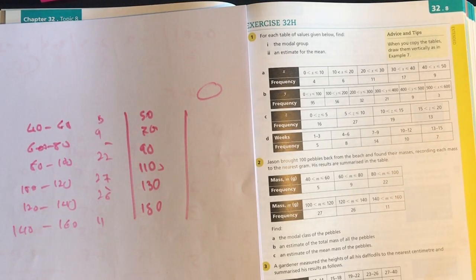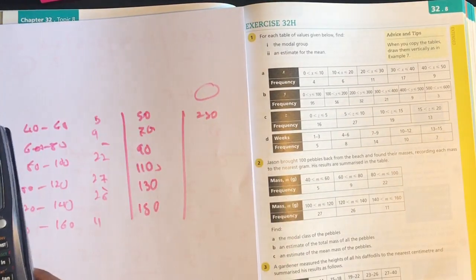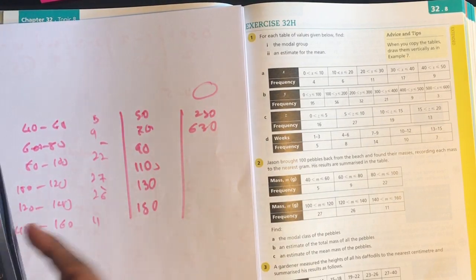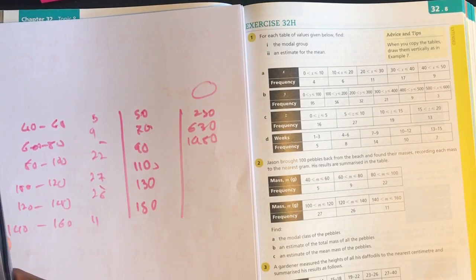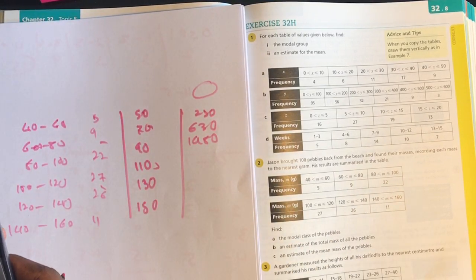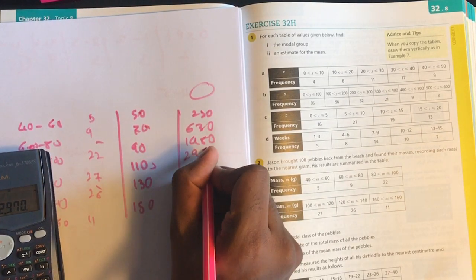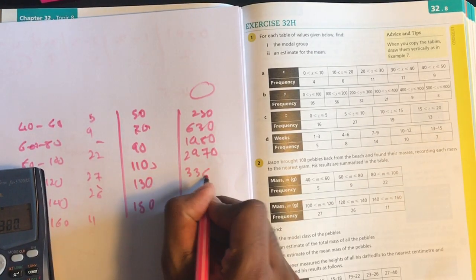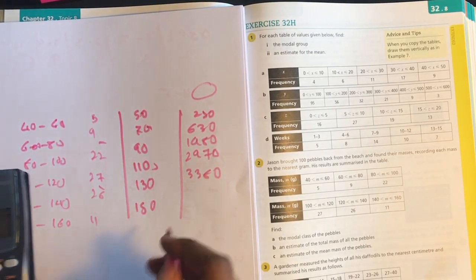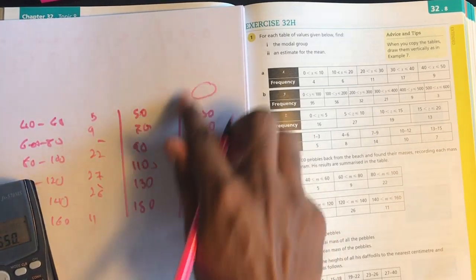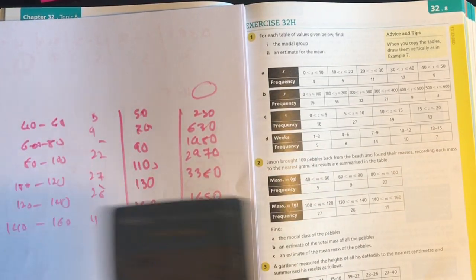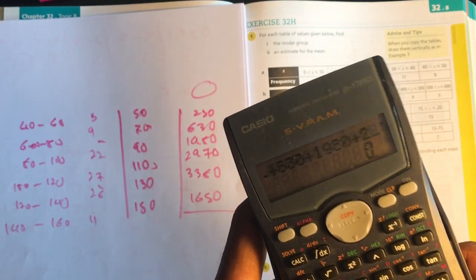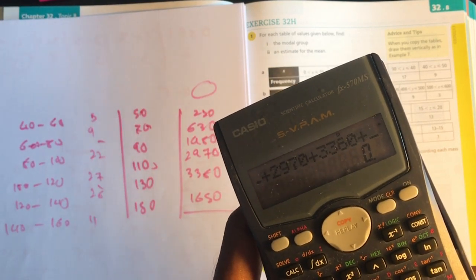So 5 times 50, this is the total they're asking for, 250. 9 times 70, you get 630, and then 22 times 90, you get 1980. Because they say estimate, you notice, estimate means we don't have an accurate representation, we are just doing based on our rough calculation. So 26 times 130, I get 3380, and the final we get about 1650. So they want a total mass, so you need to add all of this. 250 plus 630 plus 1980 plus 2970 plus 3380 plus 1650.